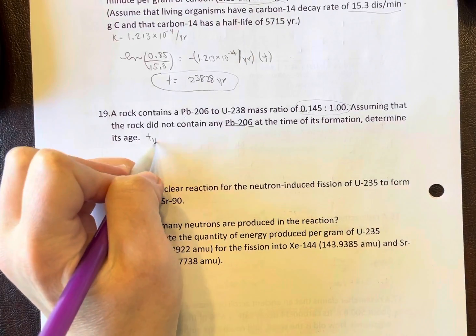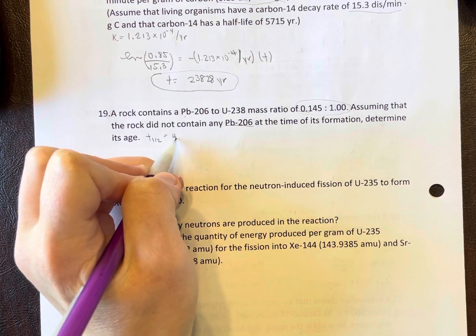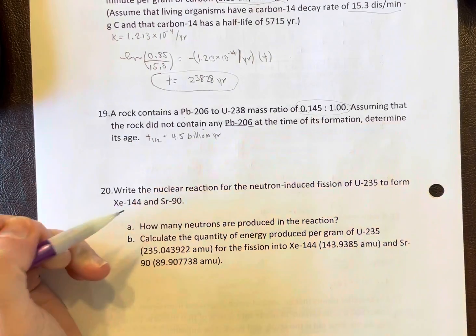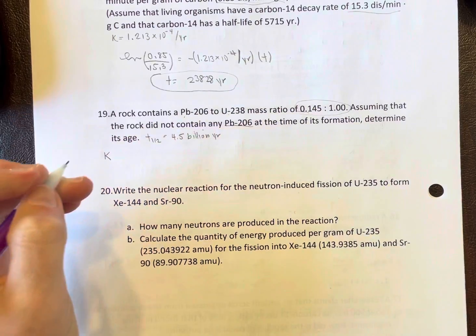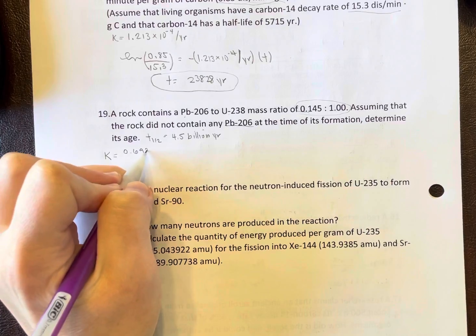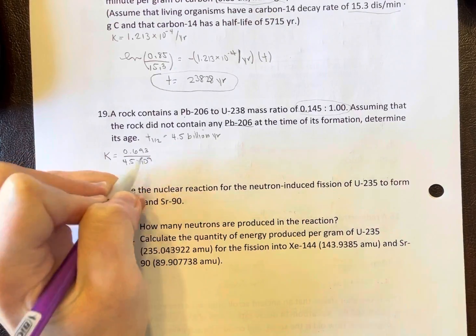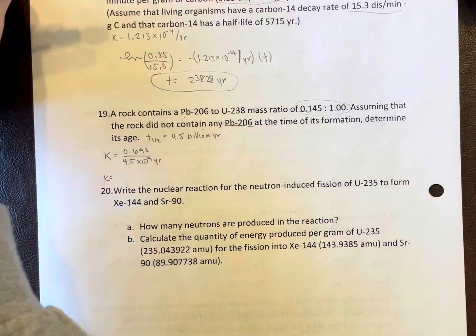So let me tell you, the half-life of uranium-238 is 4.5 billion years. So that's a lot. So to find K, that's going to be 0.693 divided by 4.5 times 10 to the 9th years. So this is going to be really, really, really small.